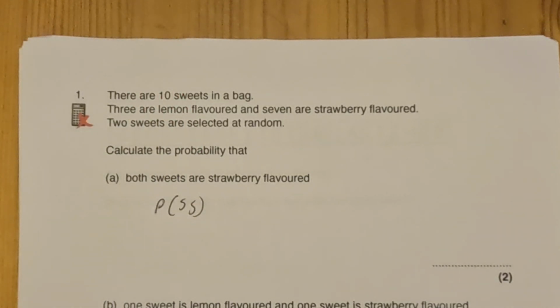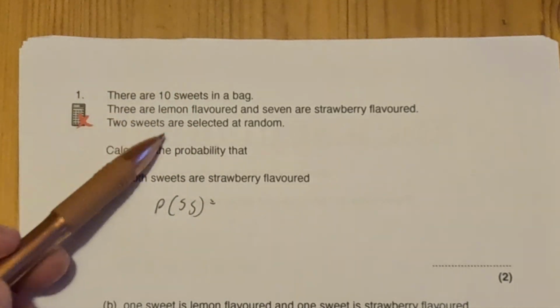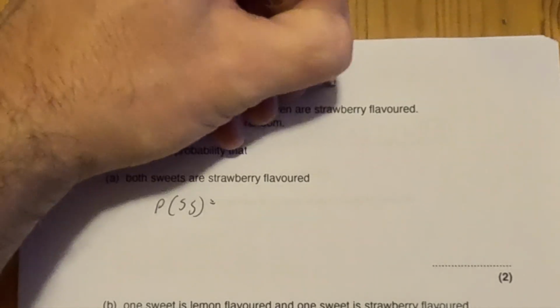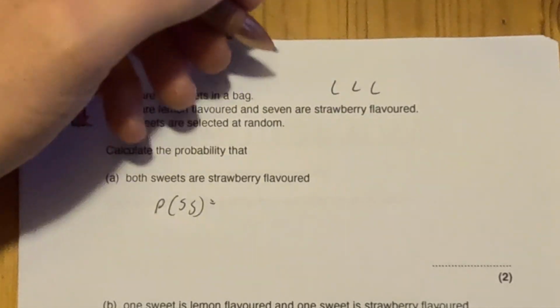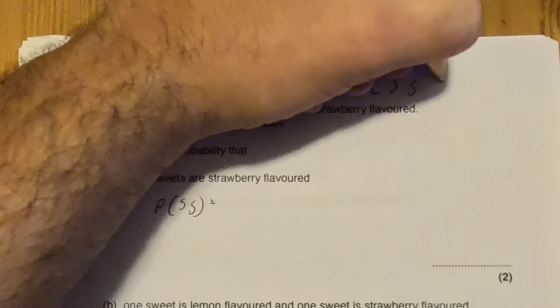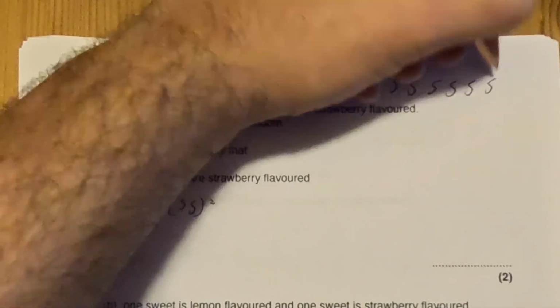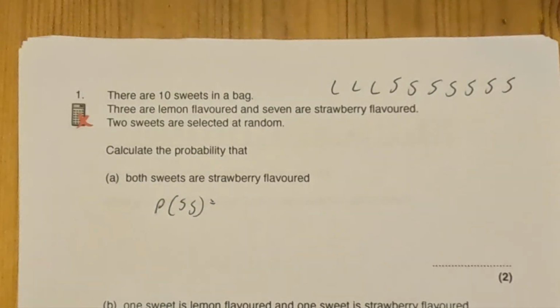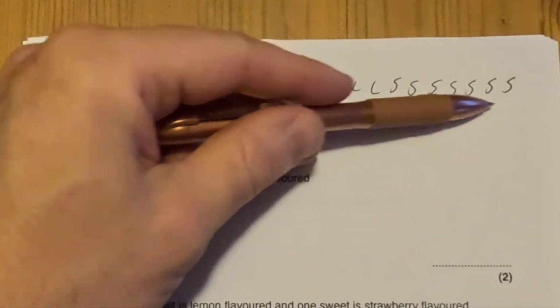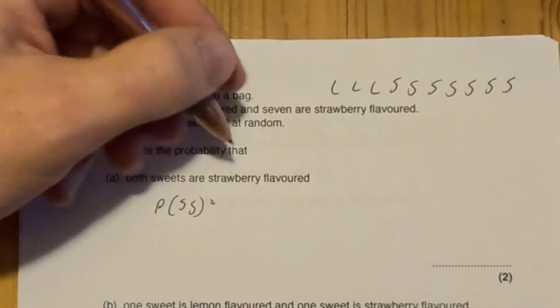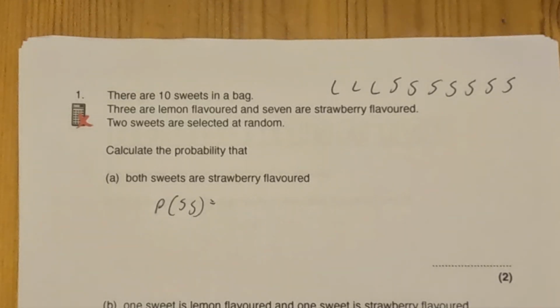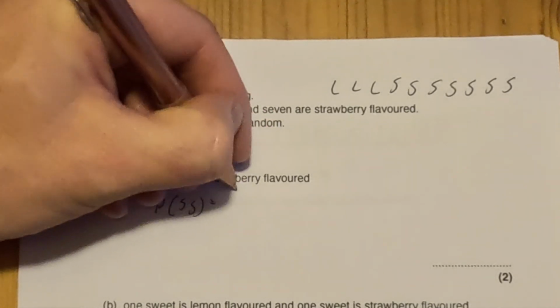so the probability of a strawberry and a strawberry. If we have a look at the bag, there's 10 sweets. 3 of them are lemon, and 7 are strawberry. So we've got 10 sweets altogether, and the probability that the first sweet picked at random is a strawberry sweet would be 7 out of 10, because there's 7 strawberry sweets out of the 10 of them. So the probability that the first sweet chosen from the bag is a strawberry sweet would be 7/10.